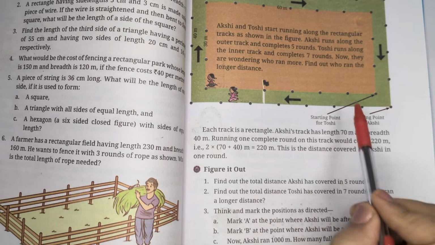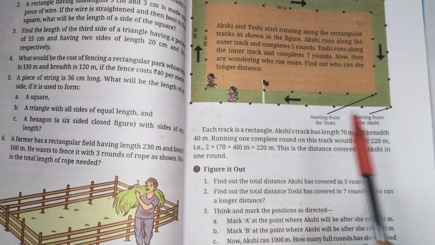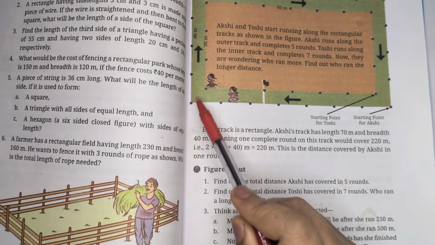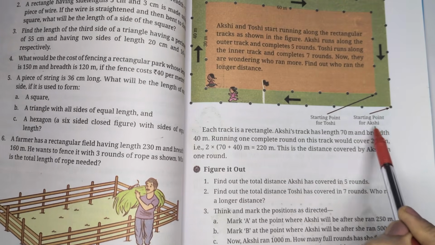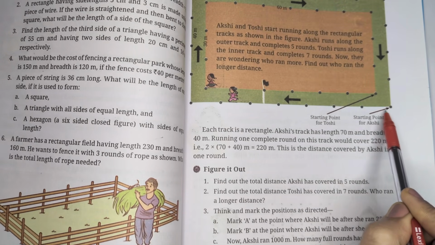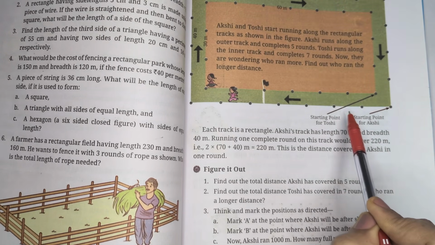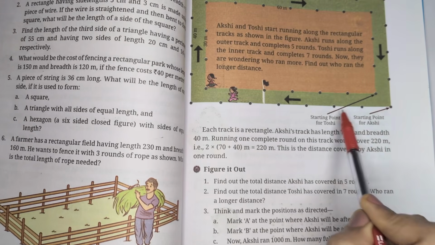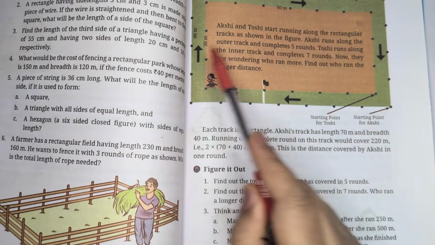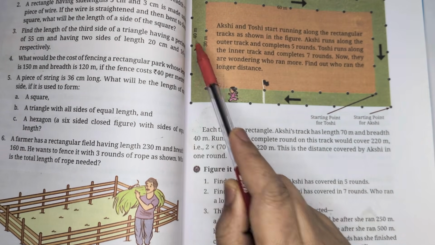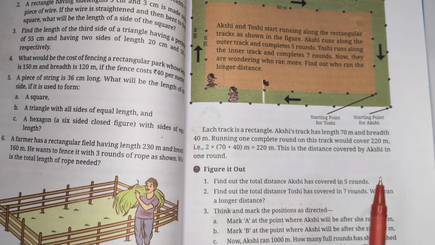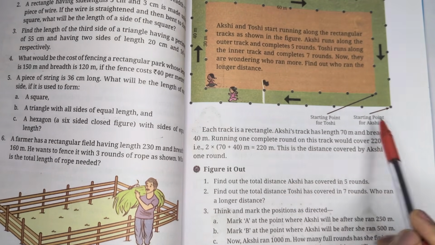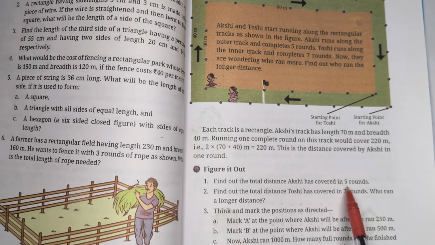So 1 round means the perimeter of the rectangle. First we have to calculate the perimeter of the bigger rectangle, and she is taking the bigger one. So the perimeter of a rectangle is equal to 2 into L plus B. Here length is 70 meter, breadth is 40 meter. After getting that perimeter, we can multiply with 5. Perimeter is equal to 1 round, so 5 rounds means 5 into perimeter.